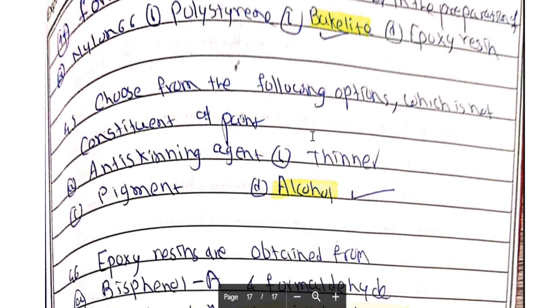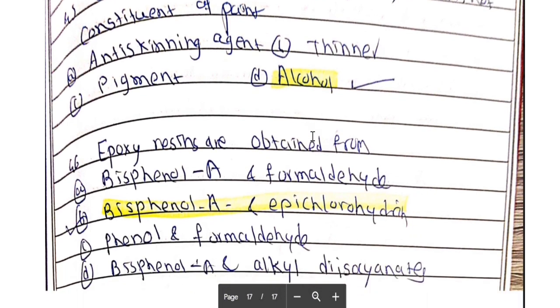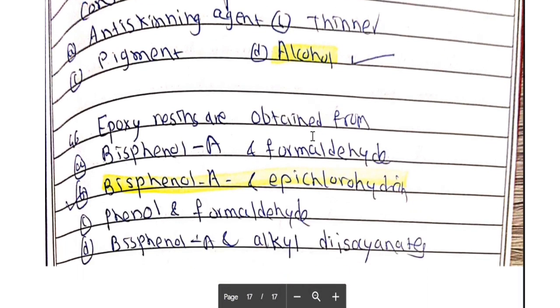Then choose from the following options which is not the constituent of paint. Alcohol is not a constituent of paint, the other three are constituents of paint. Then epoxy resin is obtained by which monomers? Bisphenol A and epichlorohydrin. These are the monomers used in the formation of epoxy resin.